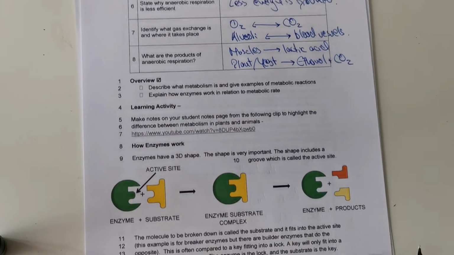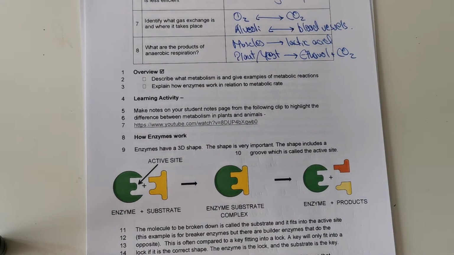Good, right, let's go on to the bulk of today's lesson. The focus of this final lesson is to describe what metabolism is and give examples of metabolic reactions, and explain how enzymes work in relation to metabolic rate.